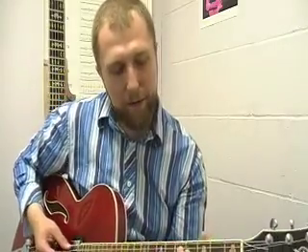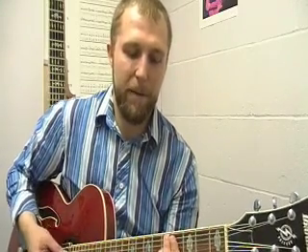So that's mode 4. One of the cool features of the 4th mode, the Lydian Dominant, is that you get a major triad on the 1, and you also get a major triad on the 2. So you get these two major triads right next to each other, which usually we'd only find as the 4 and the 5 chord of a major key. Now we can get that on this dominant chord here.